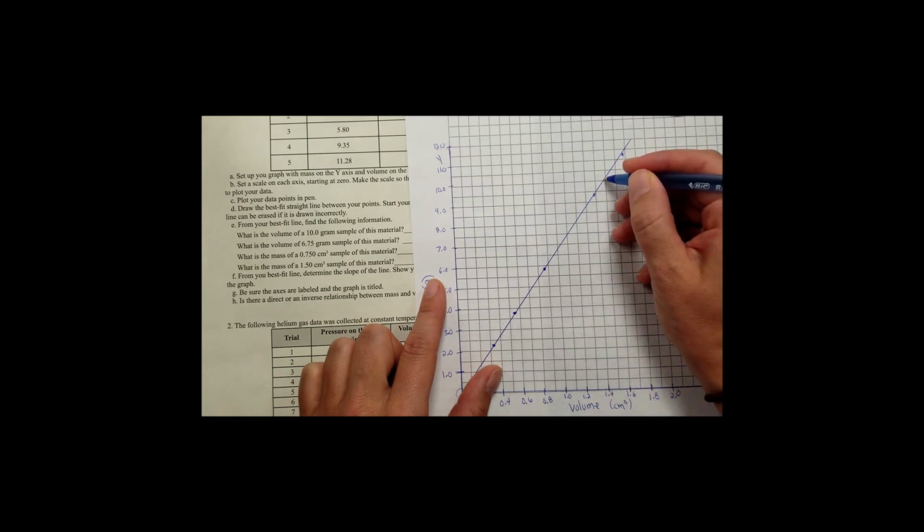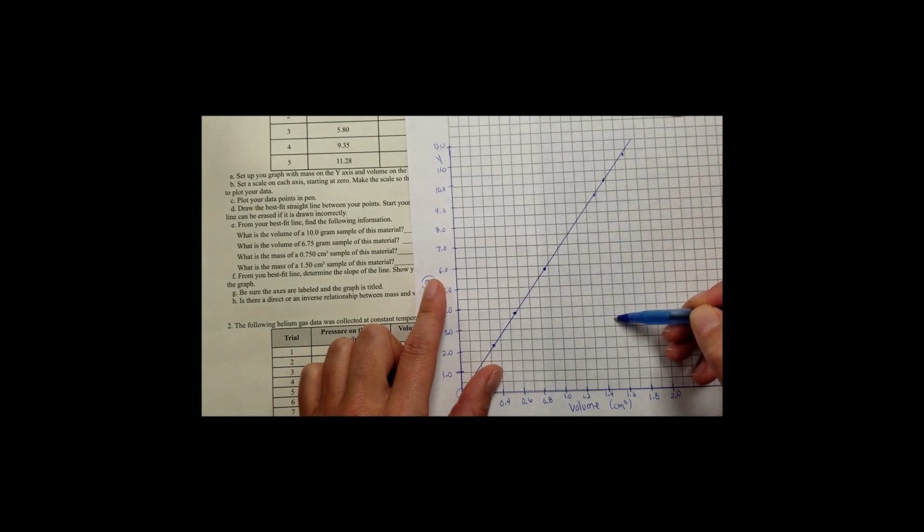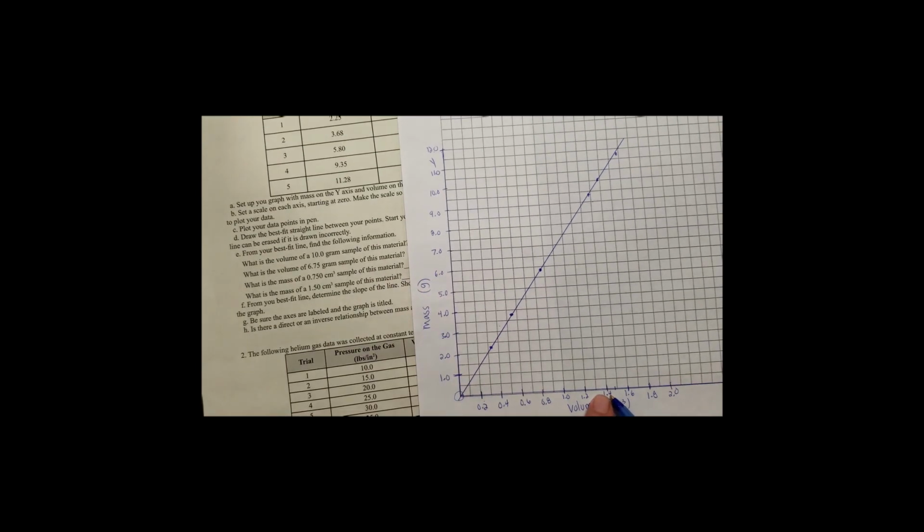And I'm going to hit the line right here. So wherever I hit that line, I want to follow it down to see my corresponding volume. And it's going to hit approximately right here. So not quite on this dashed line, but close. So it's between 1.4 and 1.6. It's not quite at 1.5, but it's very close.